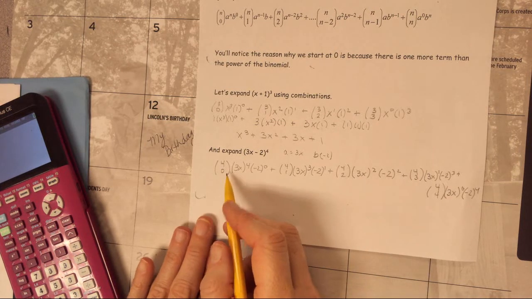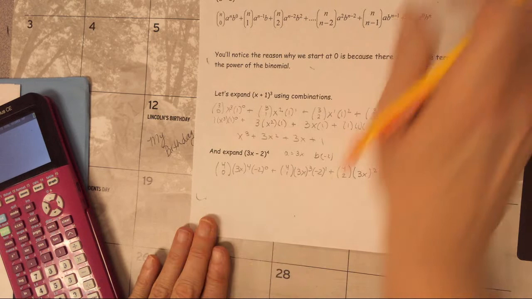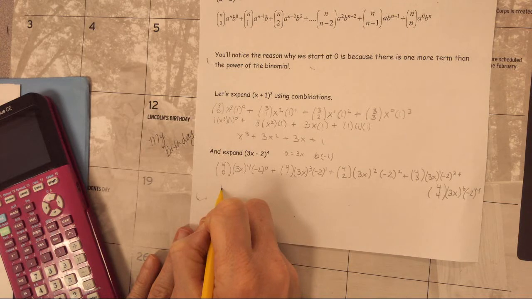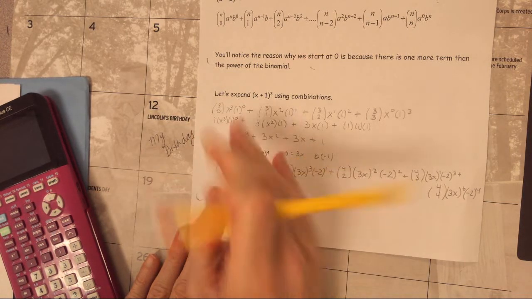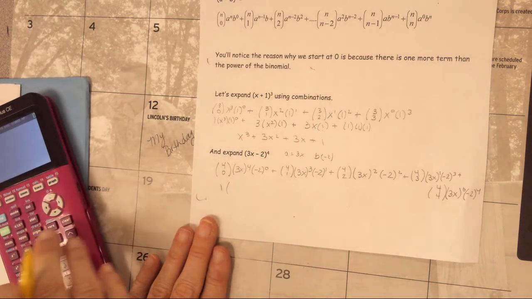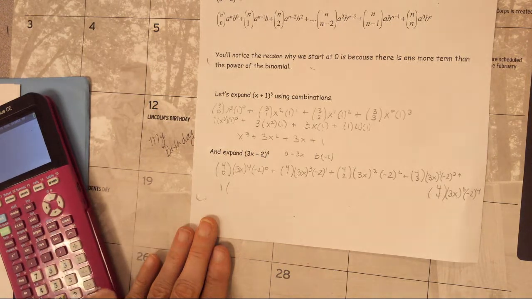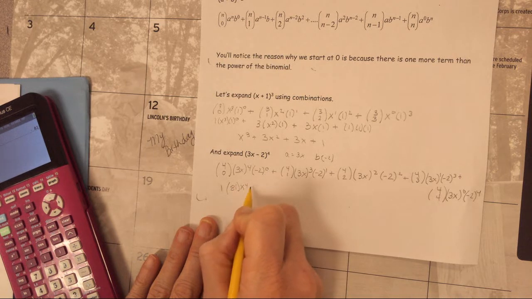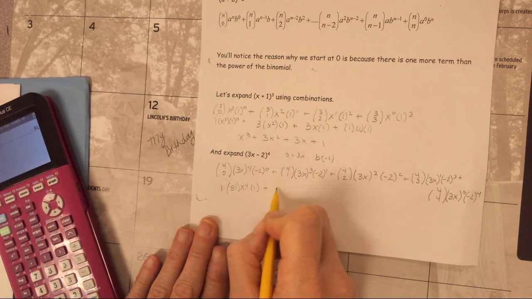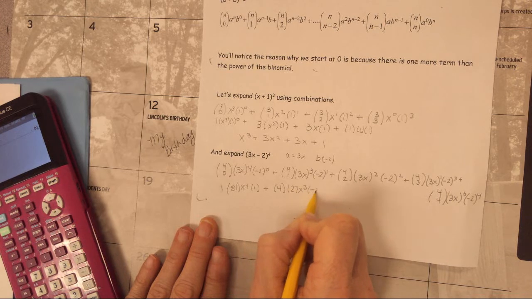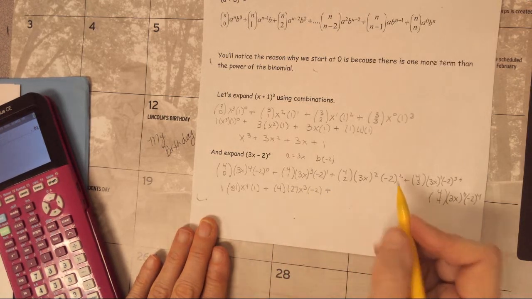In your calculator, 4 choose 0 is 1, so I've got 1. 3 to the 4th in your calculator is 81, x to the 4th, and then negative 2 to the 0 is 1. 4 choose 1 is 4. 3 to the 3rd power is 27, x to the 3rd times negative 2, plus 4 choose 2.